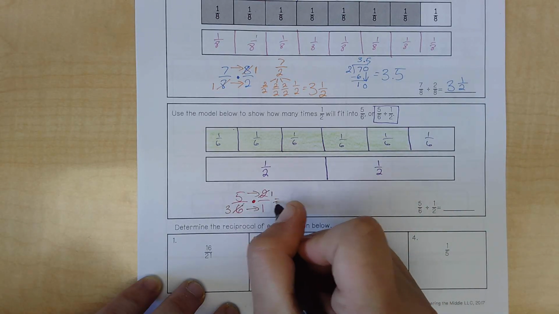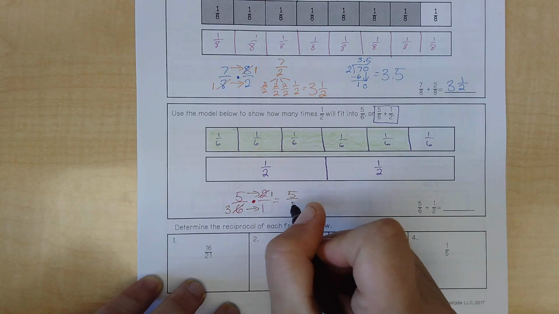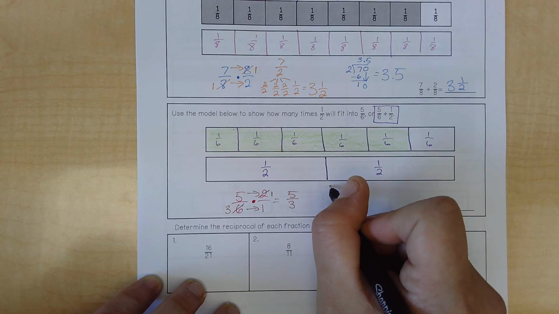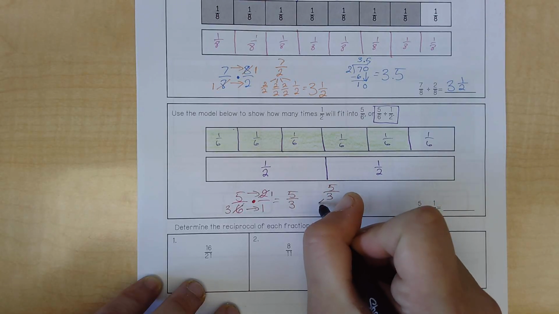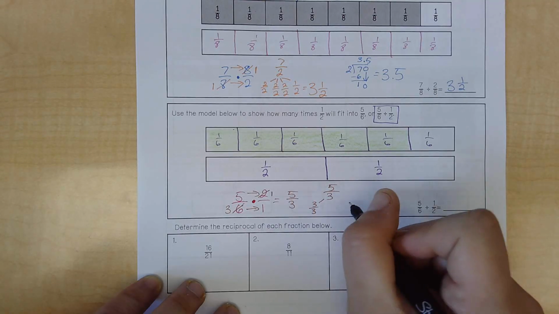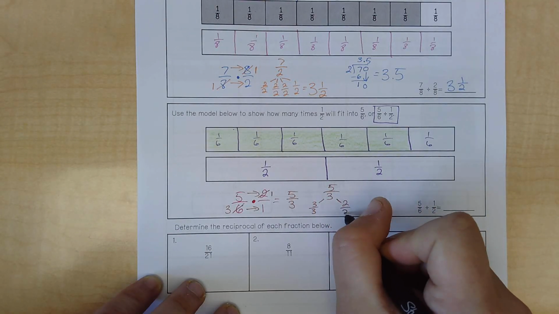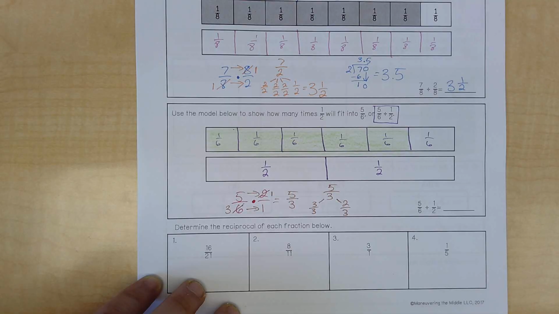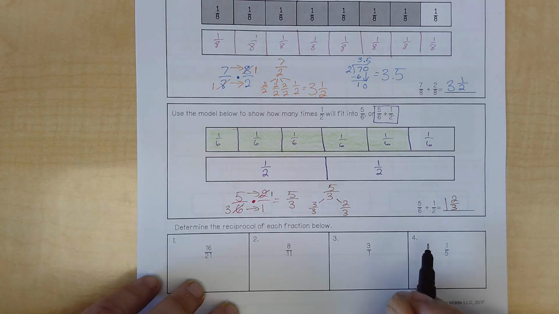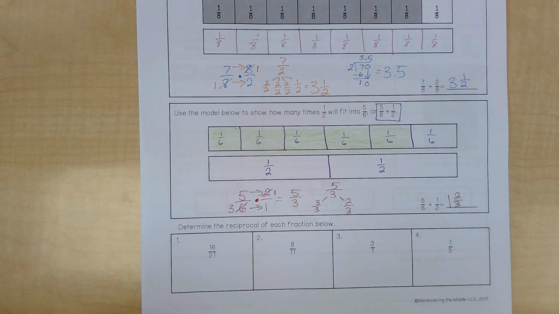So now I have 5/3, which again, you can decompose. 5/3, I can pull 3/3 from that, which is 1 whole. What's left is 2/3. So my answer is 1 and 2/3. Now, when we shade, our shading has to match.